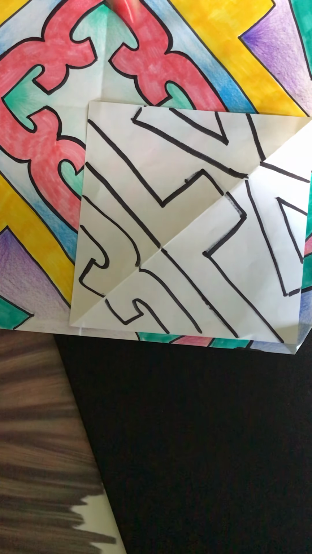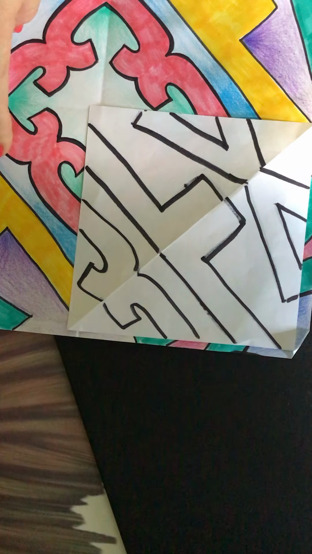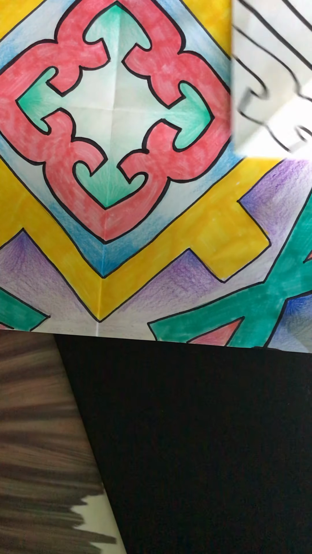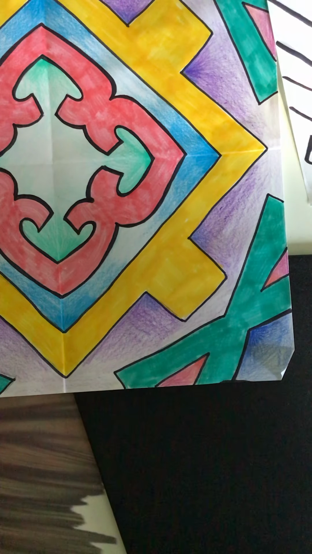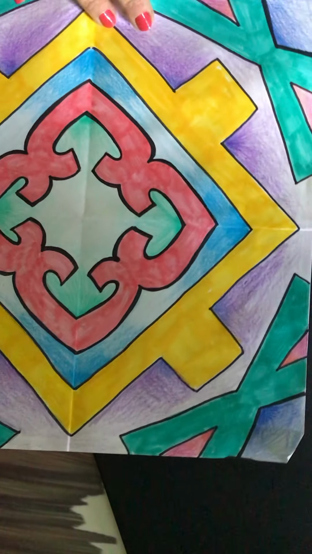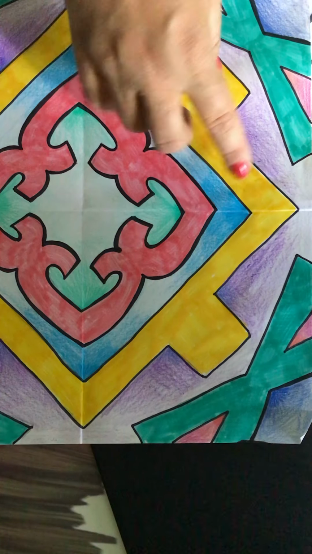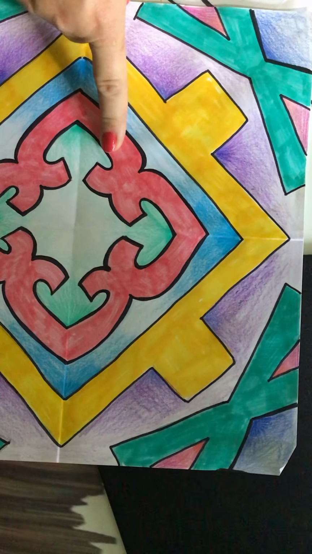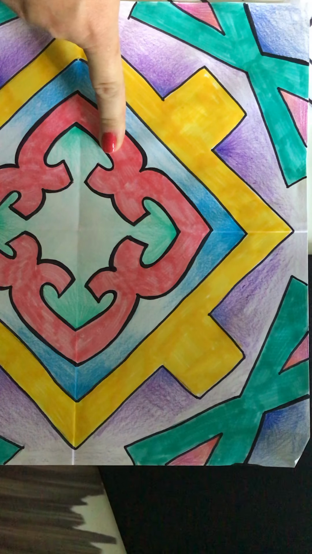I'm sure some of you are already past this point where you've traced it onto your final paper, but just in case, if you wanted to start again, I'll start those directions. This example I colored with marker and colored pencil. So the letters that I traced, I did with marker. It doesn't really matter what colors you choose.